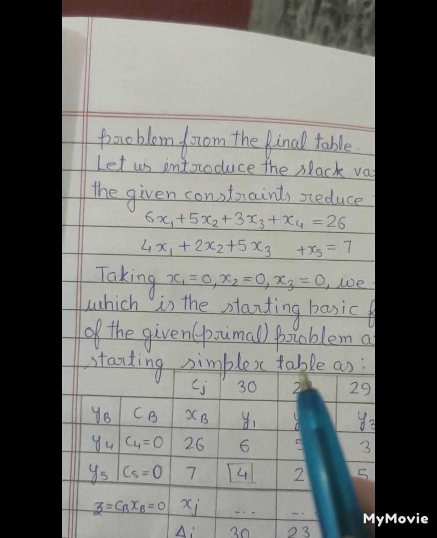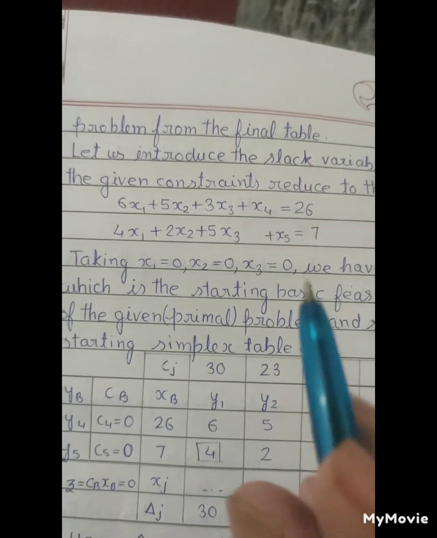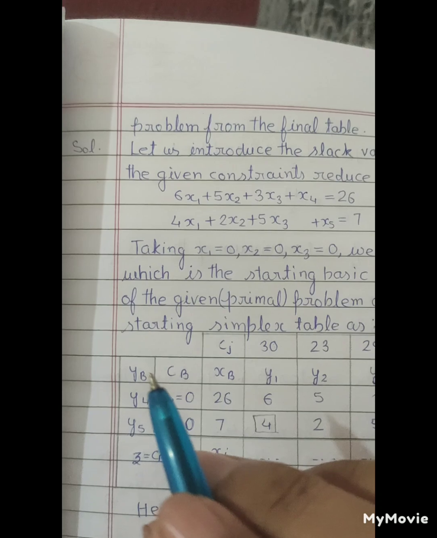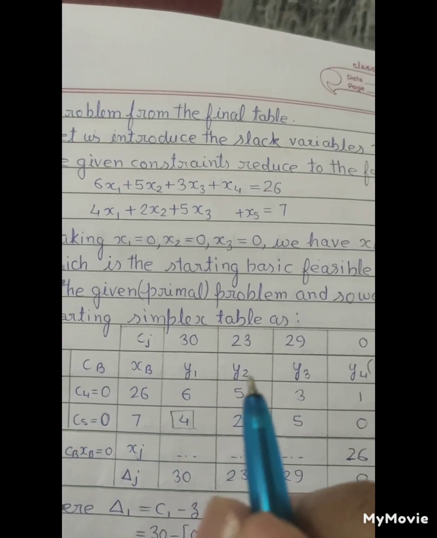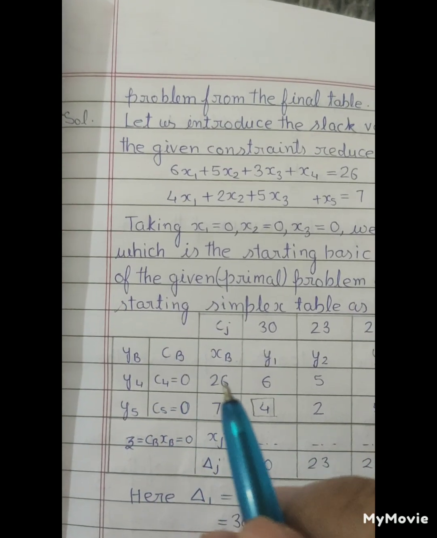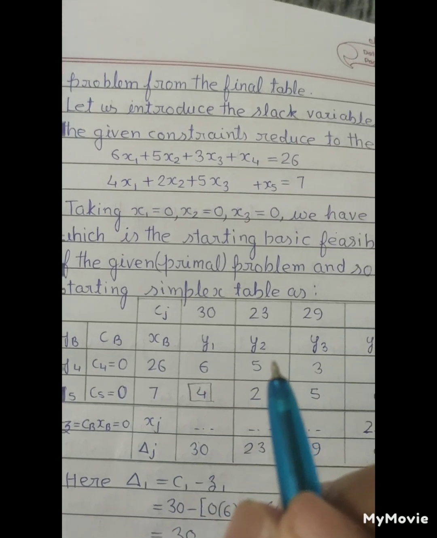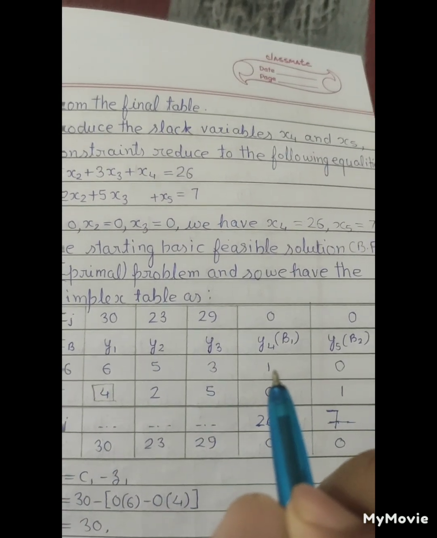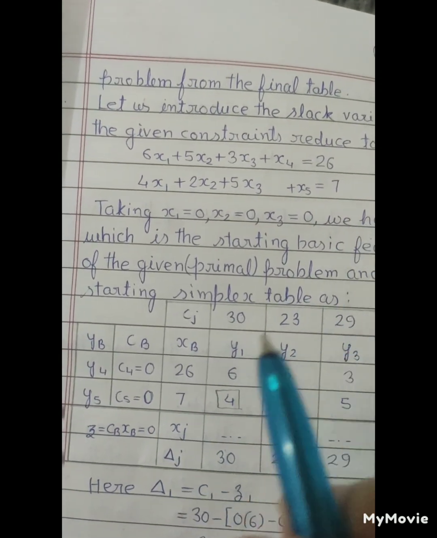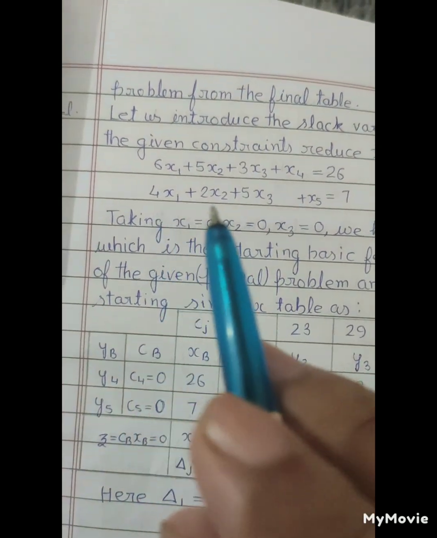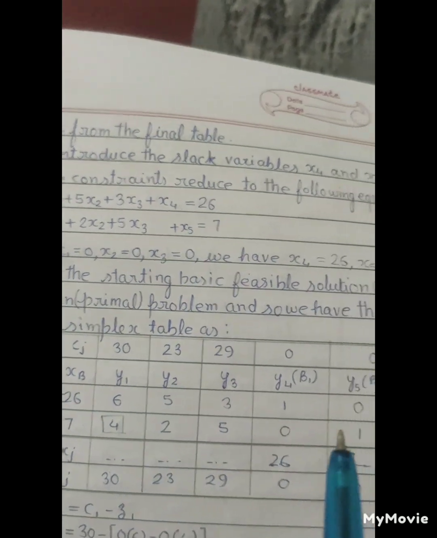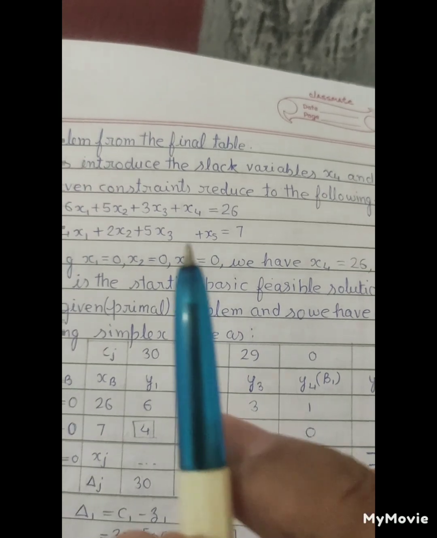And so we have the starting simplex table: Cj 30, 23, 29, 0 and 0; yb, cb, xb, y1, y2, y3, y4 (beta 1), y5 (beta 2). y4: c4 is 0, xb is 26, y1 is 6, y2 is 5, y3 is 3, y4 is 1, and y5 is 0. y5: c5 equals 0, xb is 7. The rest of the entries are 4, 2 and 5, y4 is 0 and y5 equals 1.